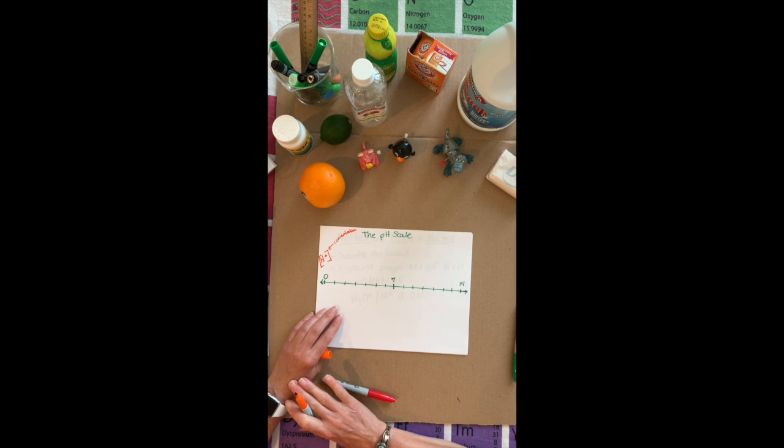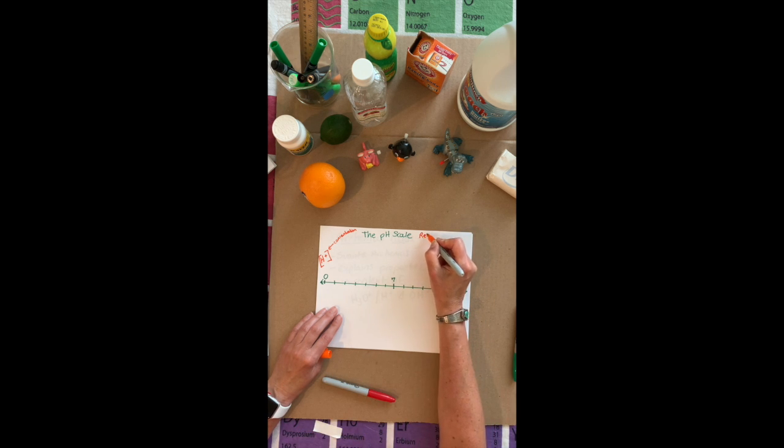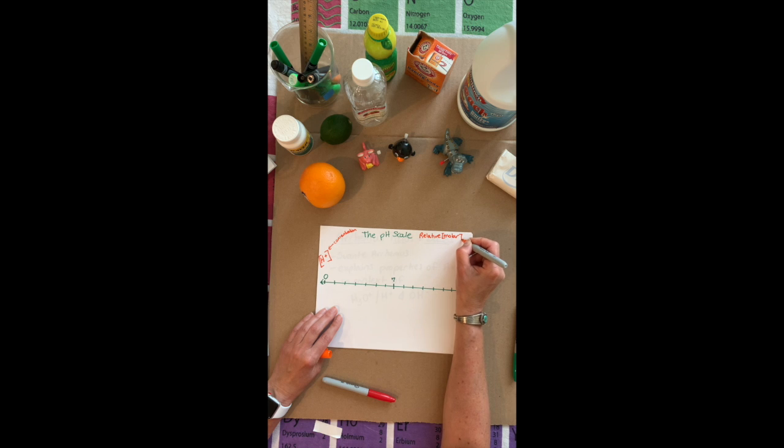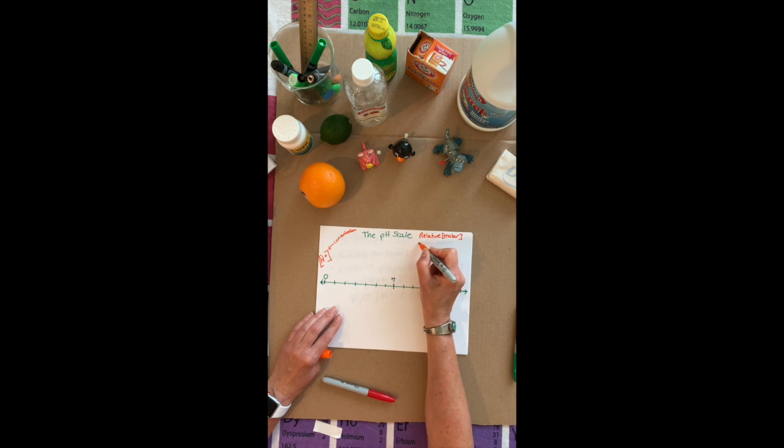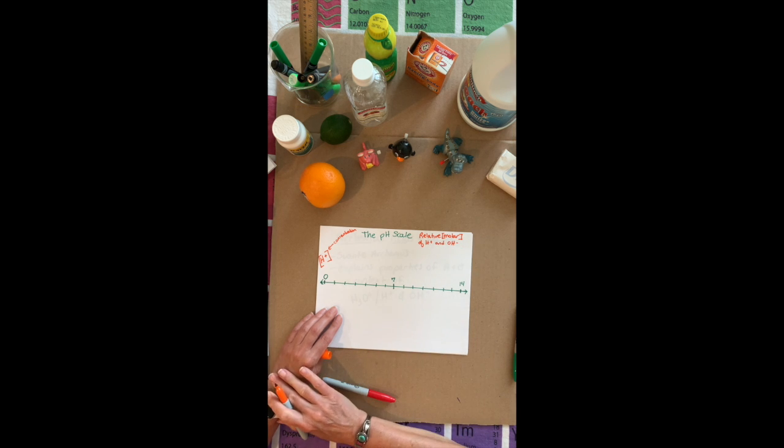We are always looking at the relative molar concentration of hydrogen ions and hydroxide ions when we're looking at the pH scale.